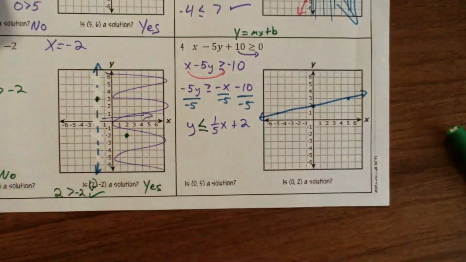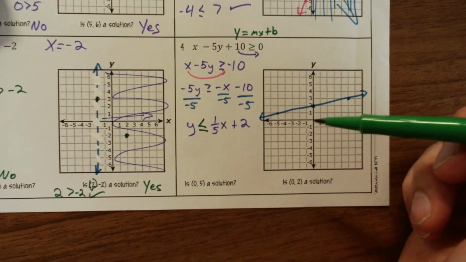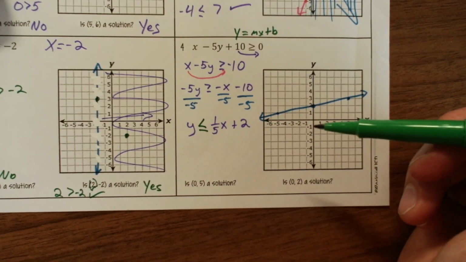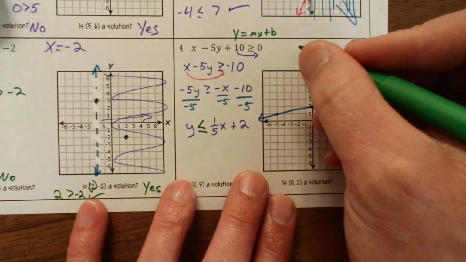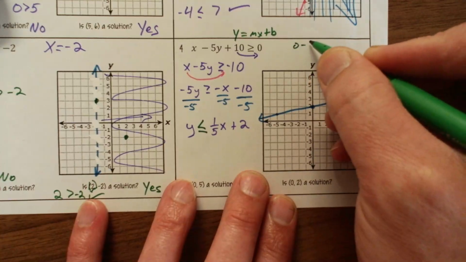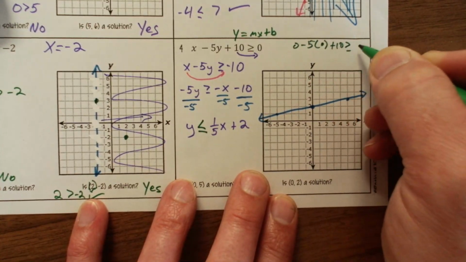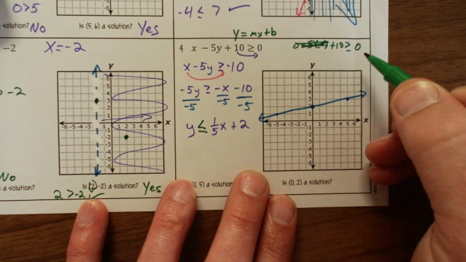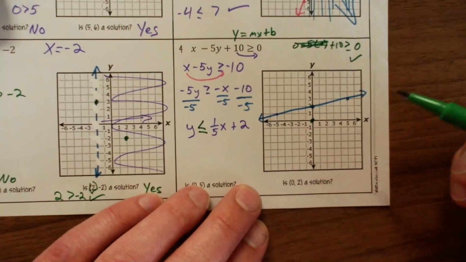Now here's what I'm going to do. I may have graphed my line incorrectly. What I need to do is make sure I can at least verify that I put the solution set in the correct way. So what I'm going to do is test 0, 0. I go back to the original. x is 0 minus 5 times 0 plus 10 is greater than or equal to 0. All this stuff goes away. Is 10 greater than or equal to 0? Yes. So my solution, 0, 0 would be in it.